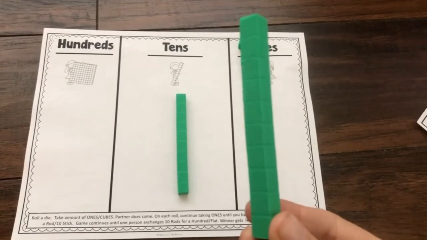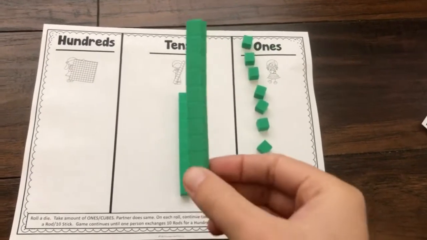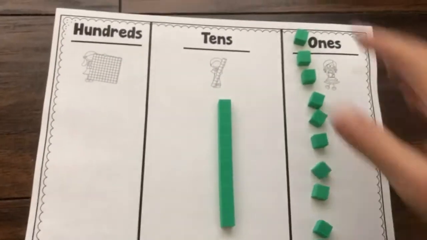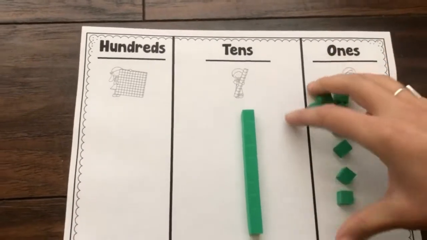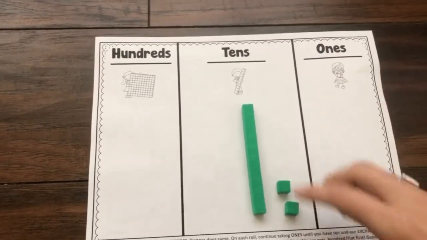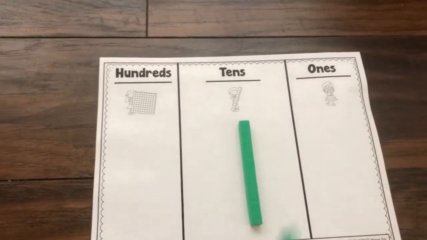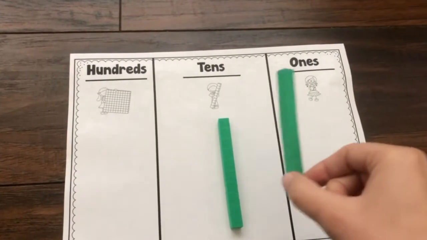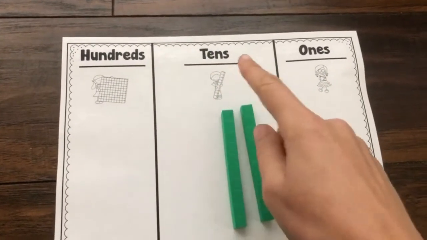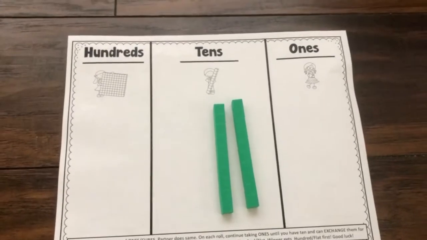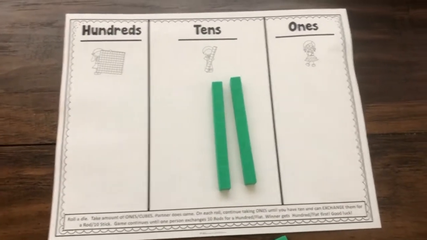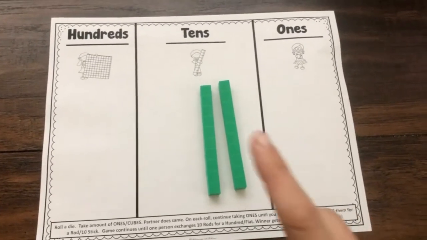Get out our 10 stick and trade it. All these need to go away first. Get those ones out of the way because the 10 stick needs to come in. Does it go here? No, it goes in the tens column now where it belongs. Whew, we saved the day. Let's see what else we can do.